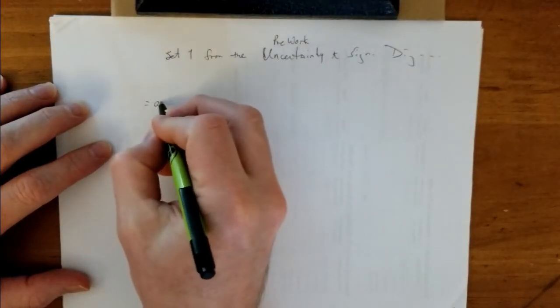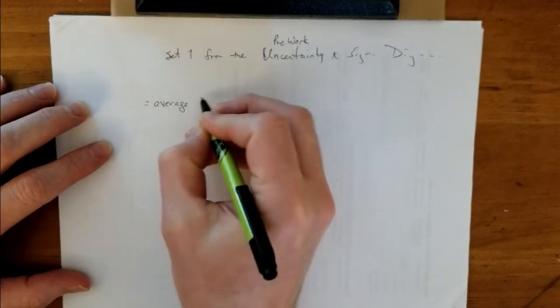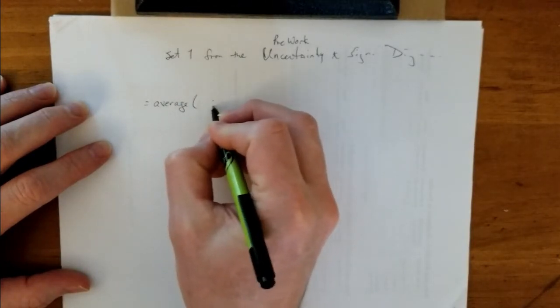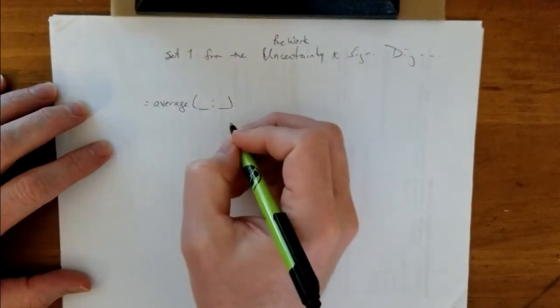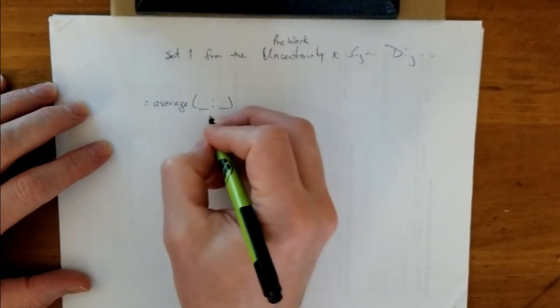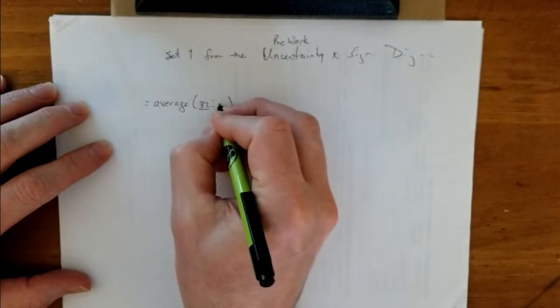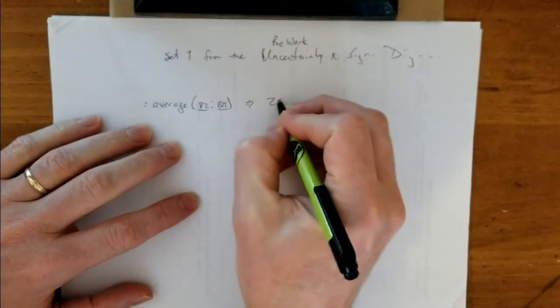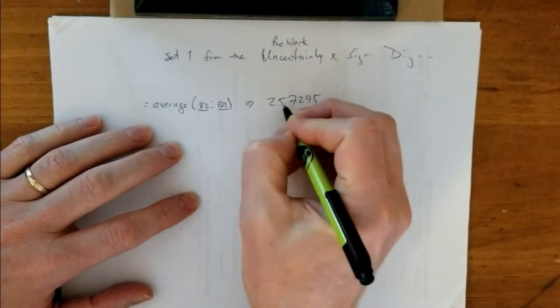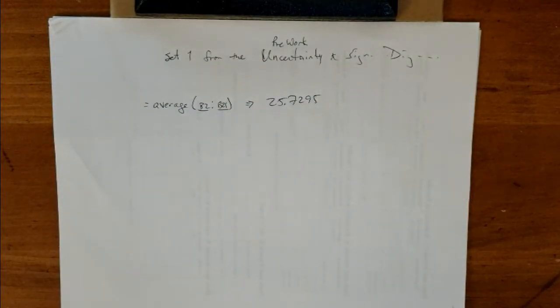If you're using Excel or OpenOffice spreadsheet, or I think Google Docs uses the same one, you'd have average and then you'd have the numbers in between. So I guess it'd be from B2 to B21. And you come out with an average of 25.7295.